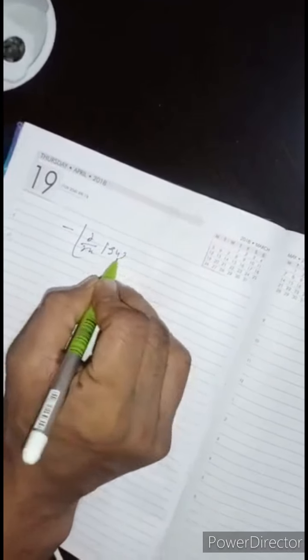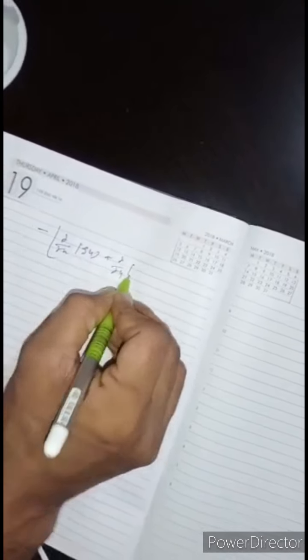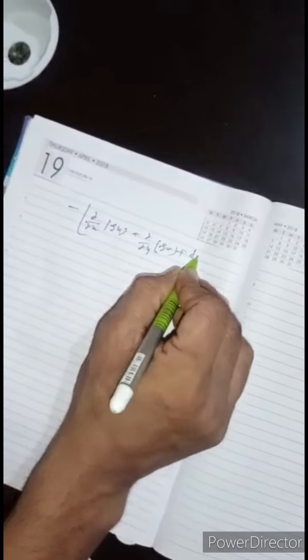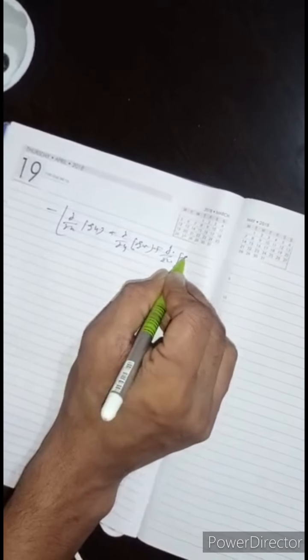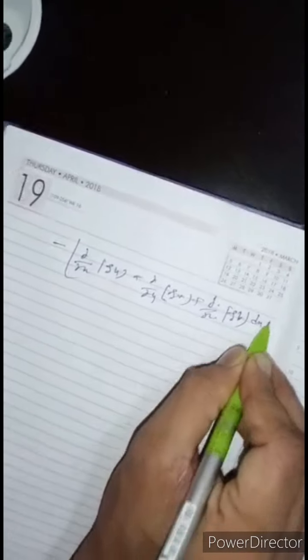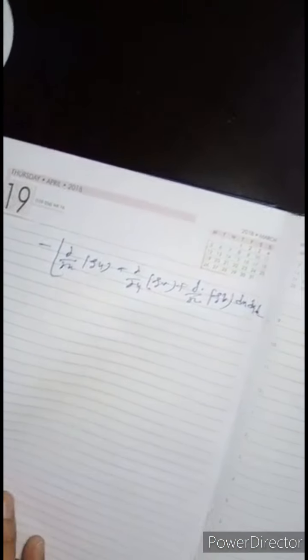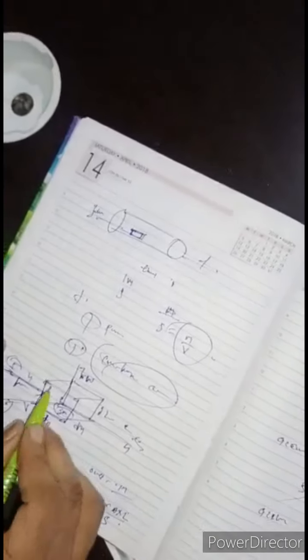If we take it as a whole, then we add it over the total volume. So we can write minus d by dx of rho u plus d by dy of rho v plus d by dz of rho w, times dx dy dz. And this is the accumulation in the control volume.